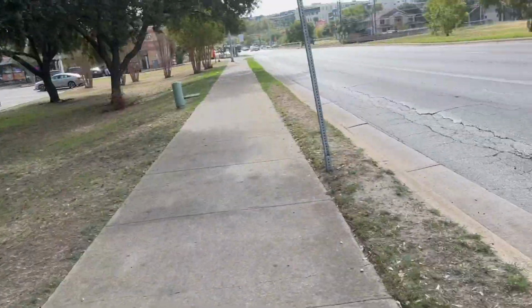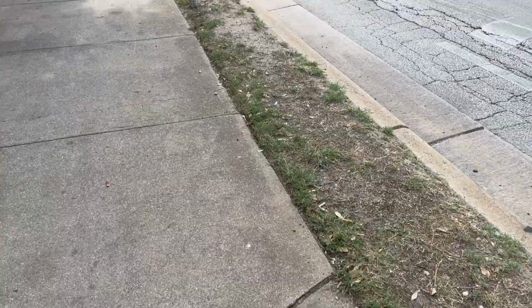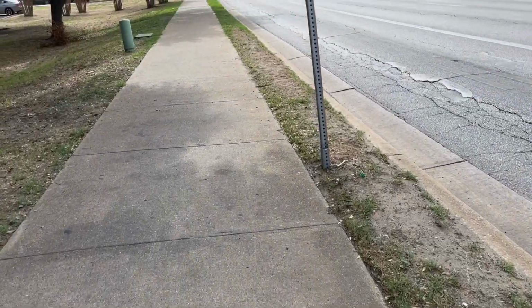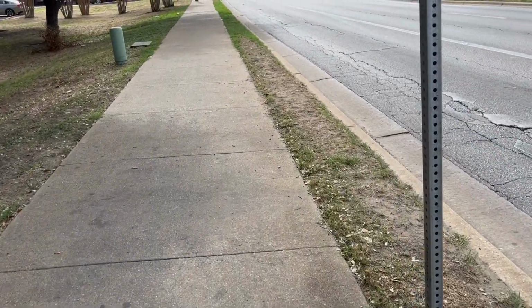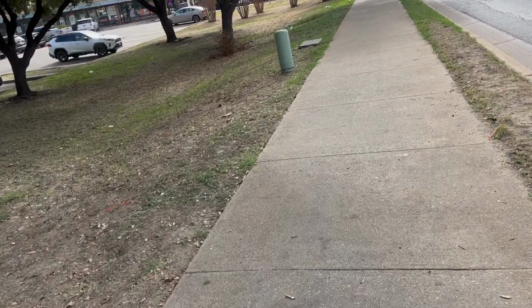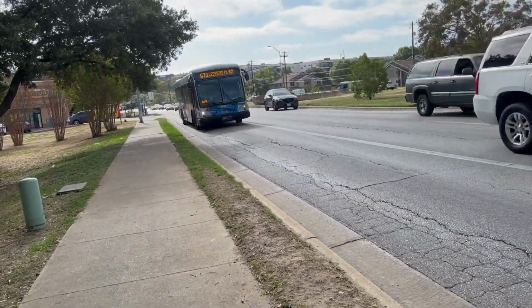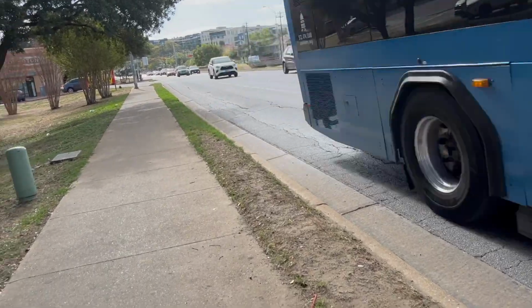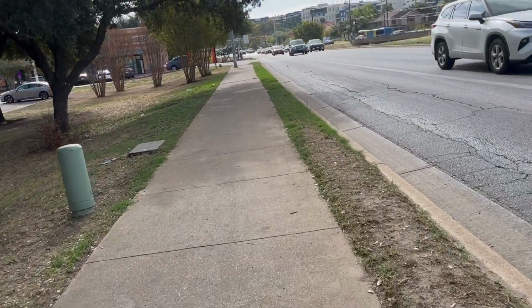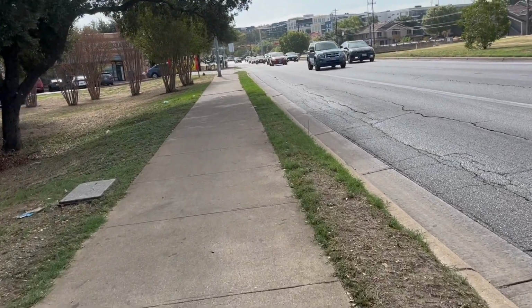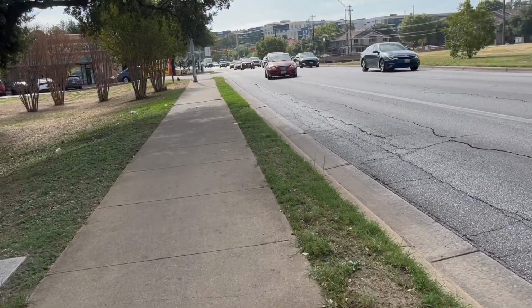Yeah. So here's a slight lift in the sidewalks, probably not big enough to deal with yet. And we got a bus. So it'll be interesting to see when this road was built.